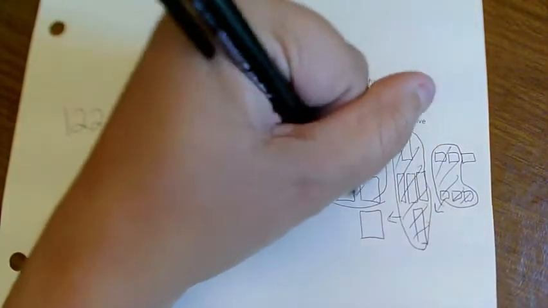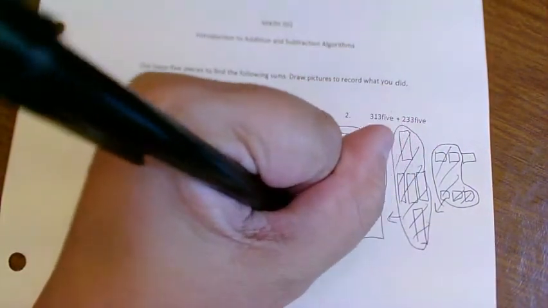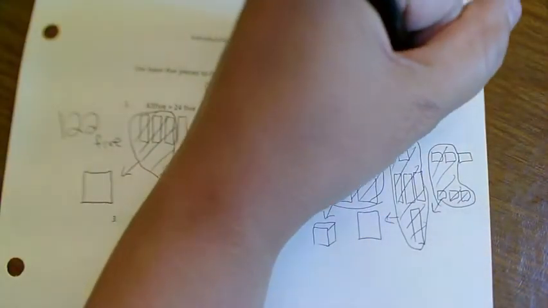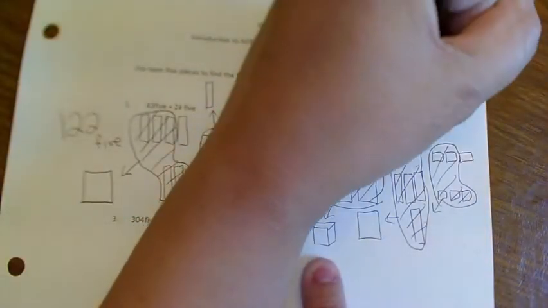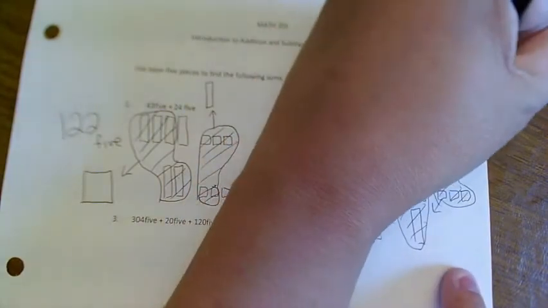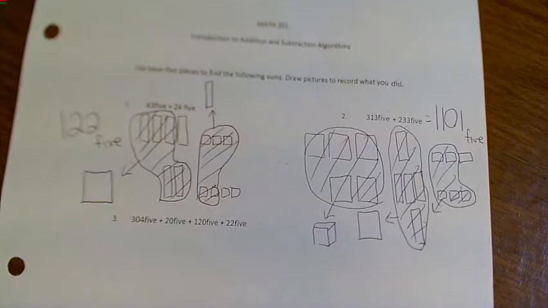And then I have 5 flats that could trade in for a cube. All right, so we're done making all of our appropriate trades. So our answer to this one, we ended up with 1 cube, 1 flat, no longs, and 1 unit. And then we are in base 5, so make sure you put that base label on.